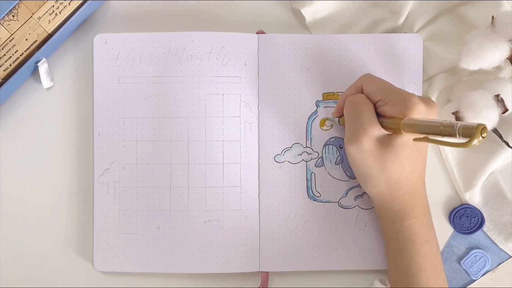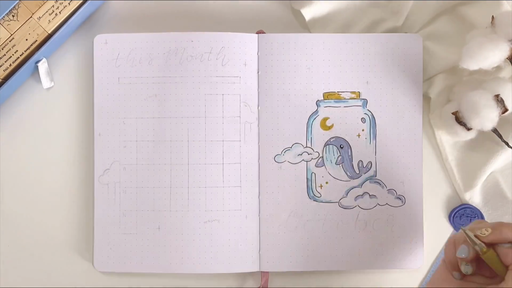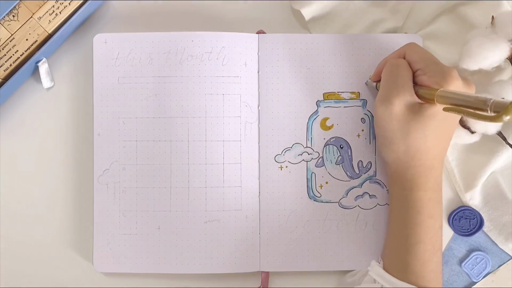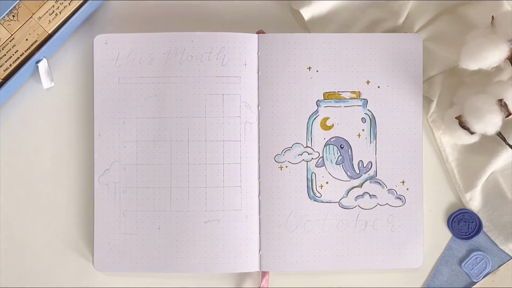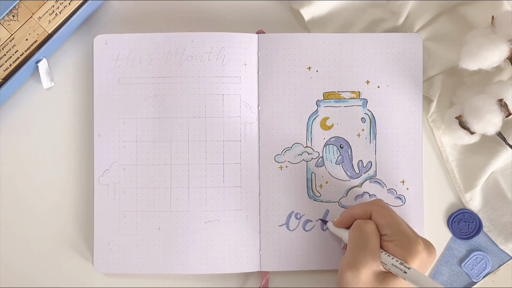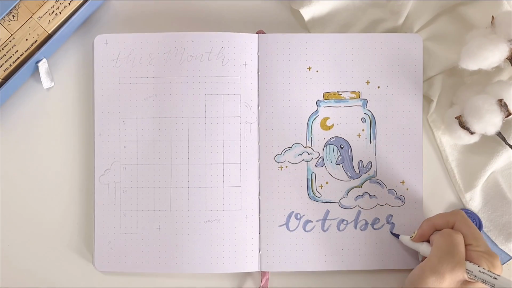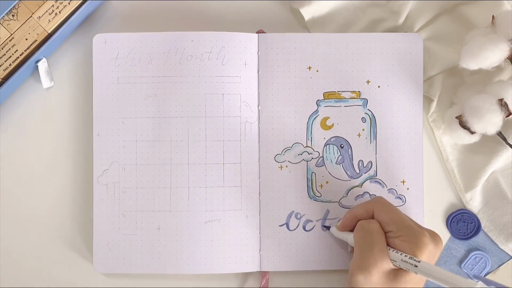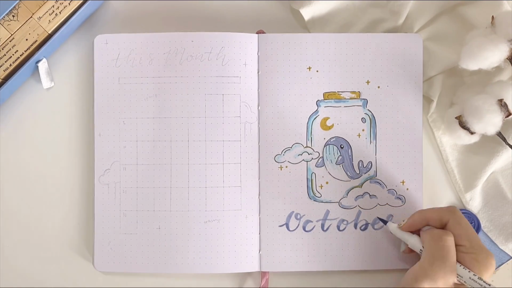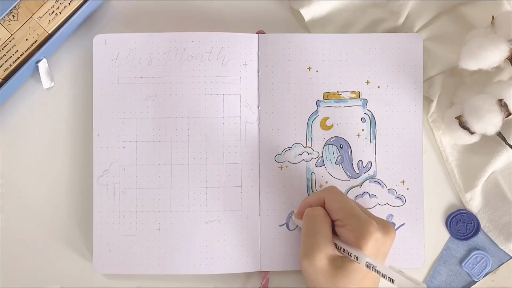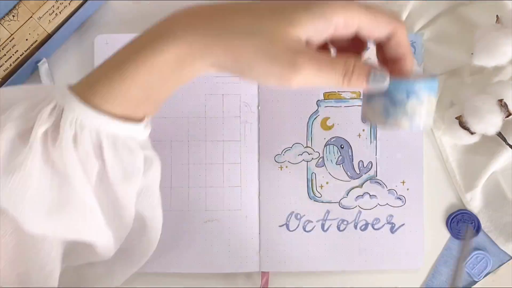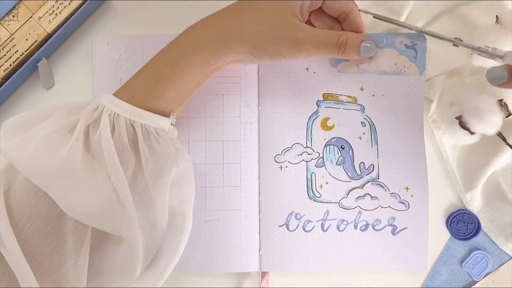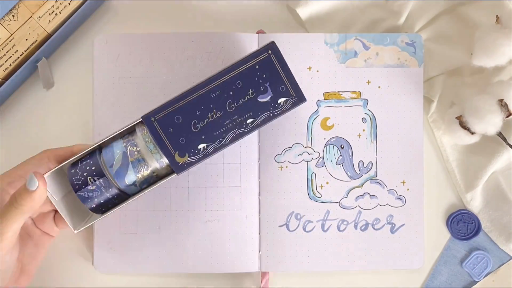So yeah, now let's talk a little bit about the cover page. So I just drew a whale in a jar with some clouds floating by, and the color palette that I use is a very neutral blue and with some light blue as well, as I don't really like colors that are too bright. And to decorate the cover page, I just used the washi tapes from the Cloud Dreamland collection and also the Gentle Giant collection.